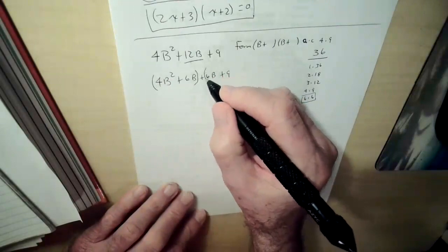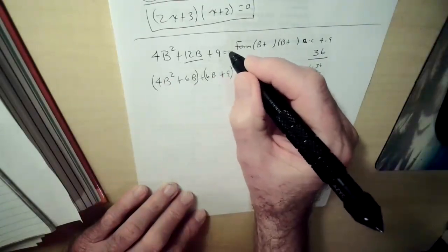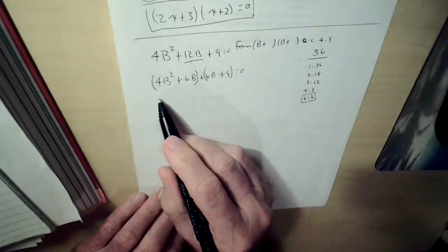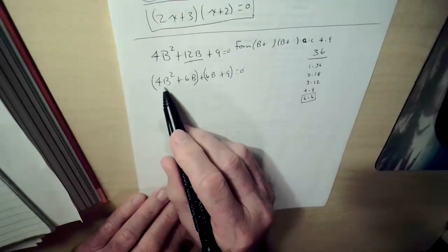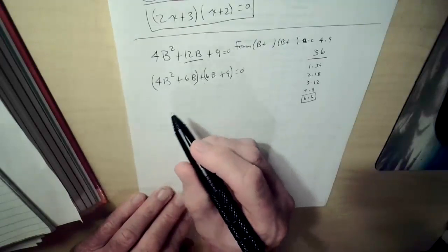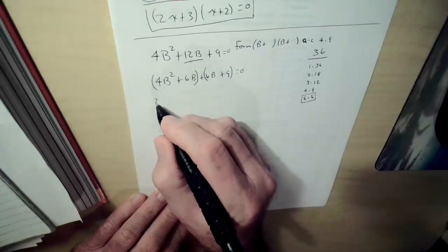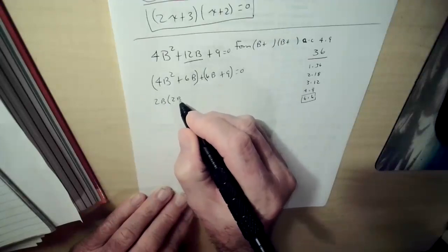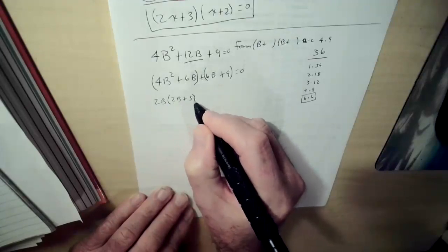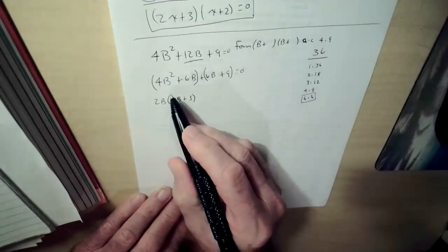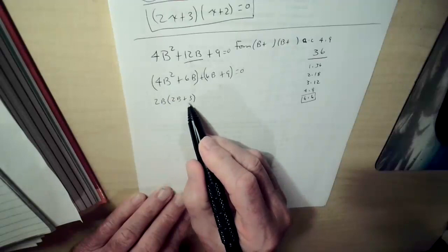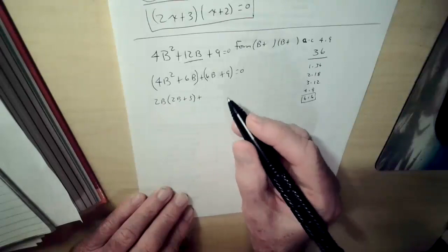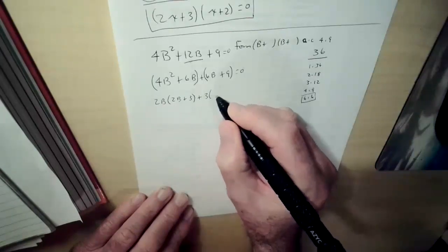Now, group them, equals 0. What can we factor out of these two terms? Like 2b, huh? Be or not to be. 2b times 2b plus 3. 2b times 2b is 4b squared, that's right. 2b times 3 is 6b, that's right. Plus, what can we factor out of here? Looks like a 3, huh?